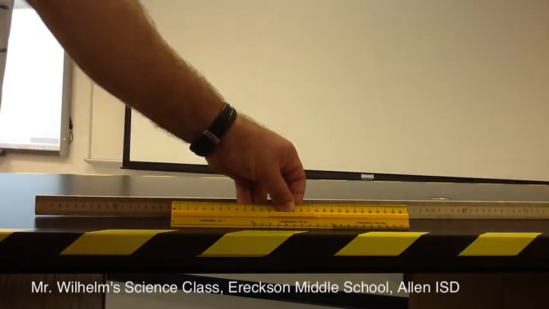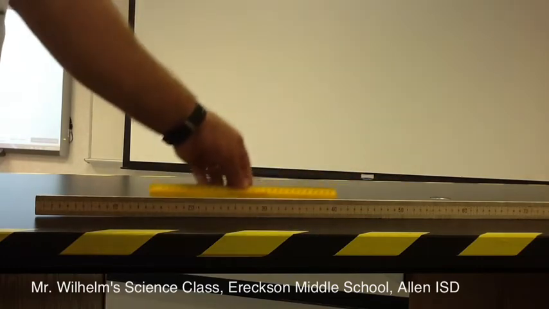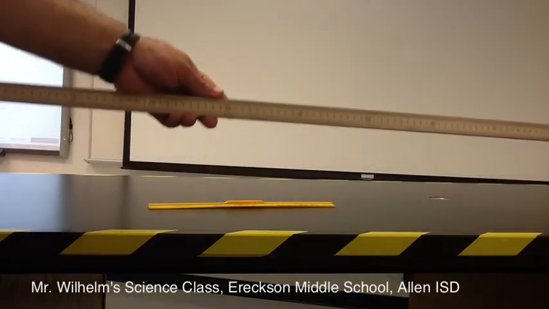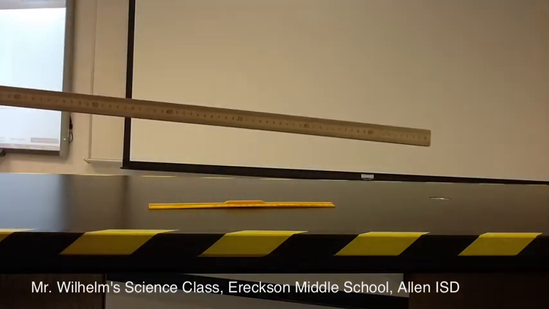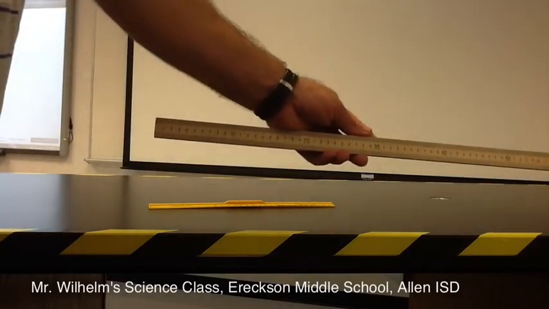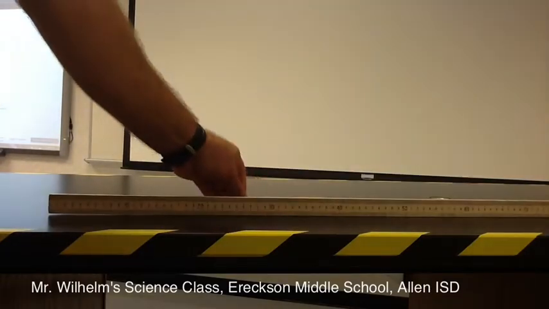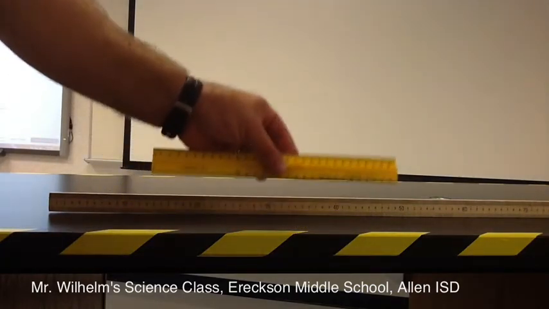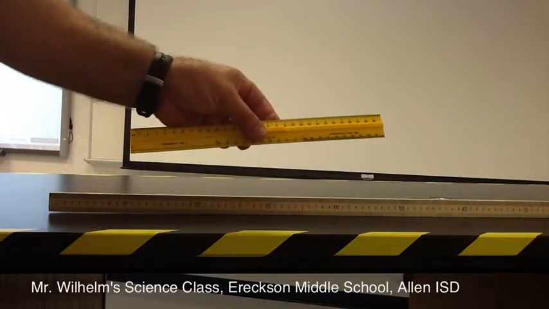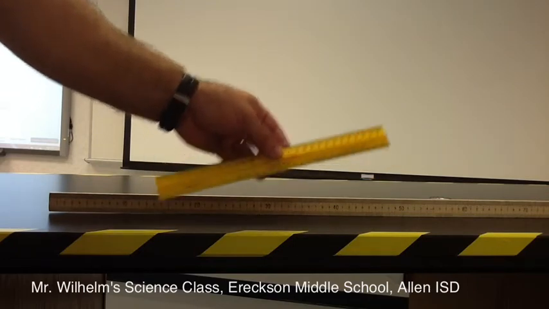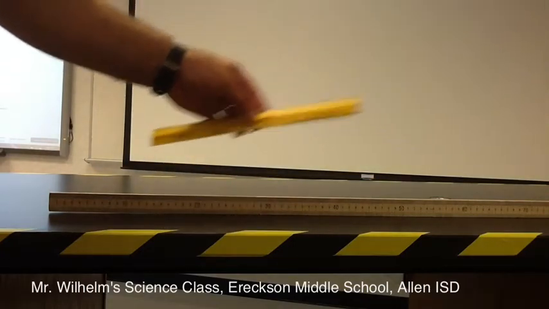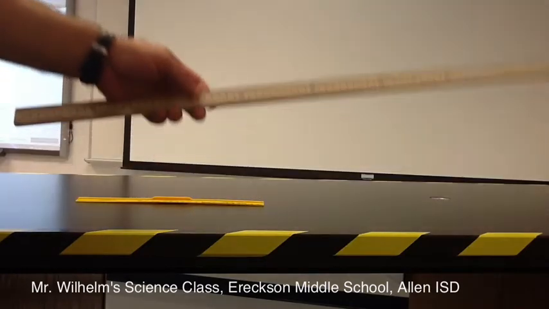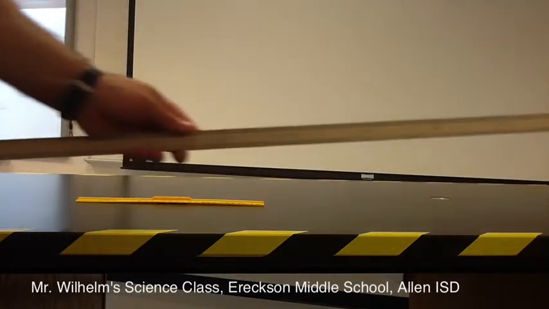This tool right here is the metric ruler. This other tool, which is a bigger tool, this right here is the meter stick. Both of them use the same units to measure length. However, one is obviously longer than the other. So if we're measuring a smaller object, we would use a metric ruler. If we're measuring a larger object, we would use a meter stick.